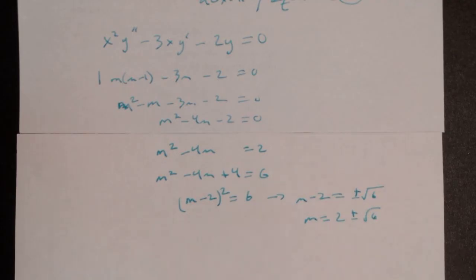But there are your roots: 2 plus or minus the square root of 6. But those are the values of m. Where did m come from? The very beginning of this discussion: y equals x to the power m, which means I know what the answer to this corresponding homogeneous equation is.